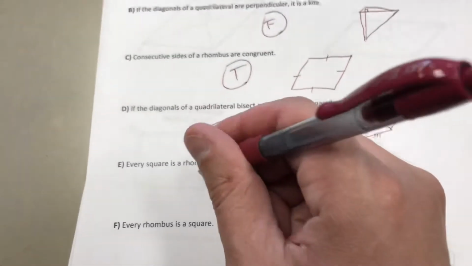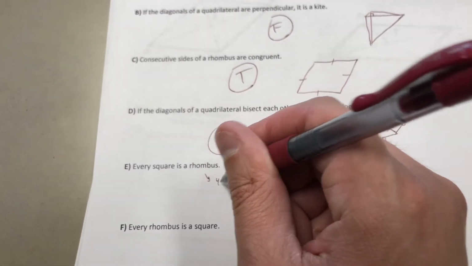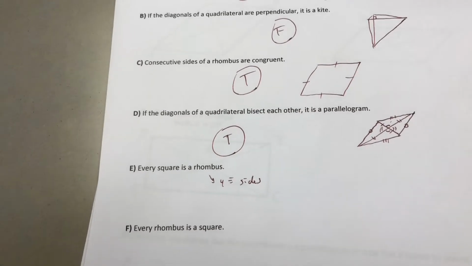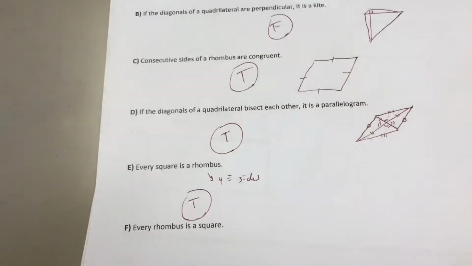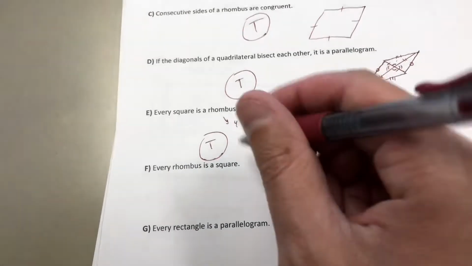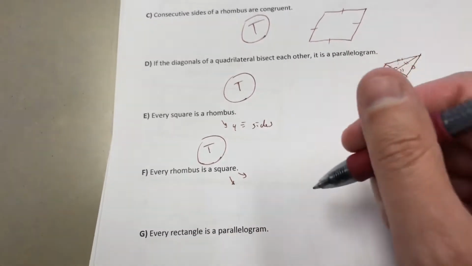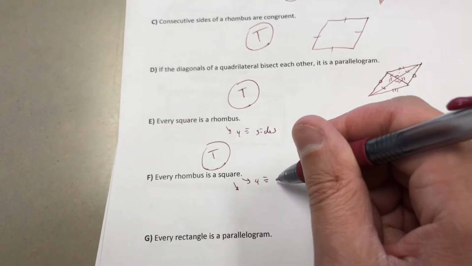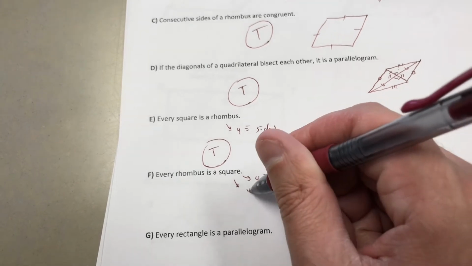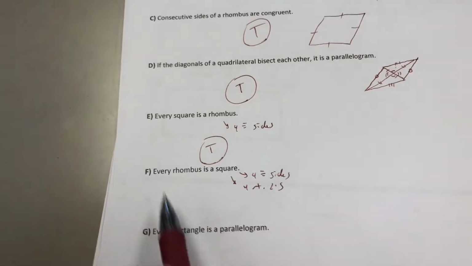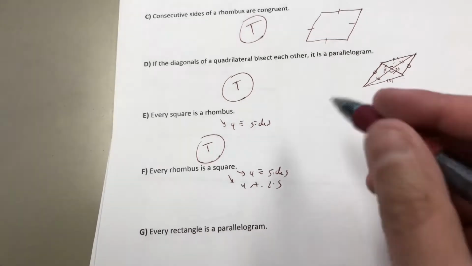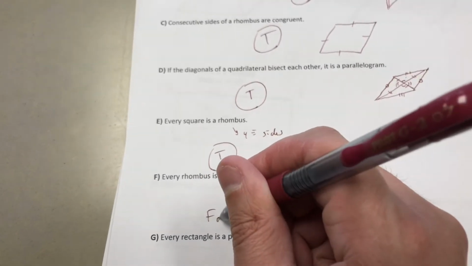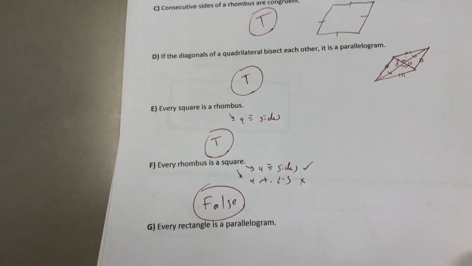Every square is a rhombus. Well, a rhombus is a quadrilateral with 4 congruent sides. The question is, does every square have 4 congruent sides? Yep, true statement. Every rhombus is a square. So on these is-a questions, think about the base requirement for the shape. A square has 4 congruent sides. It has 4 right angles. Does every rhombus have 4 congruent sides? Yes. Does every rhombus have 4 right angles? Nope. Some rhombuses are squares, but not all rhombuses are squares.